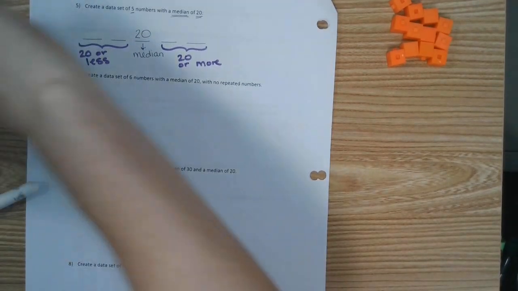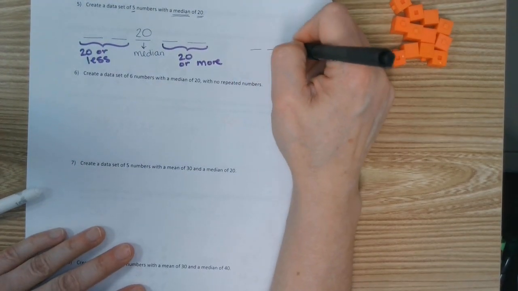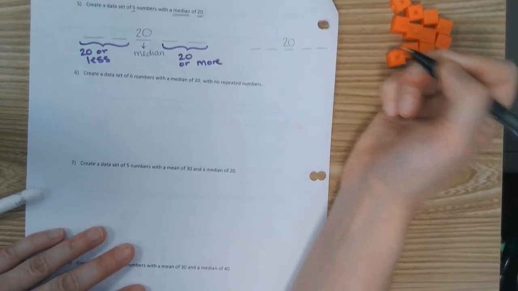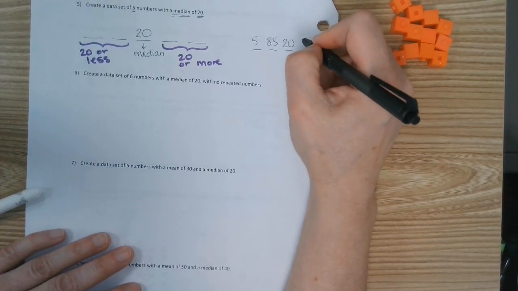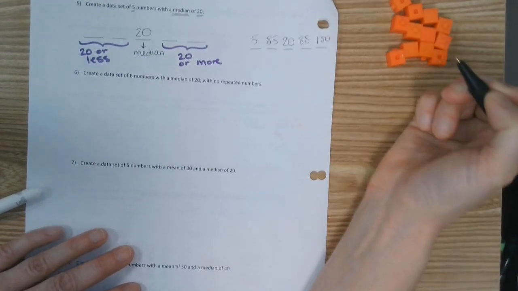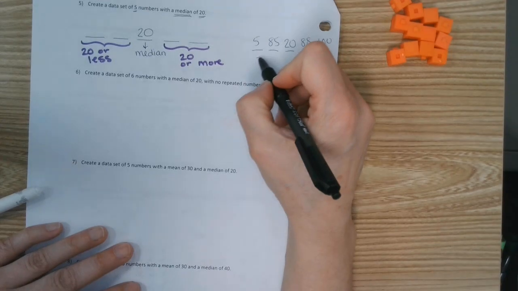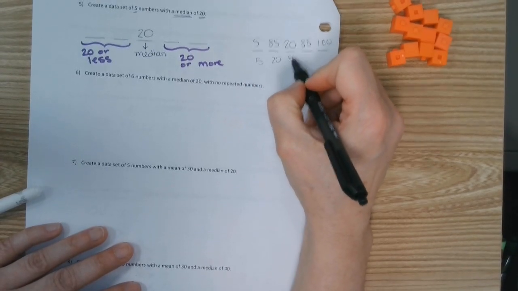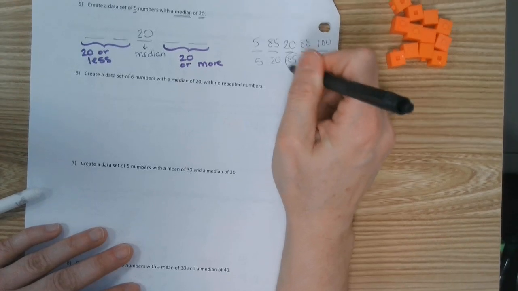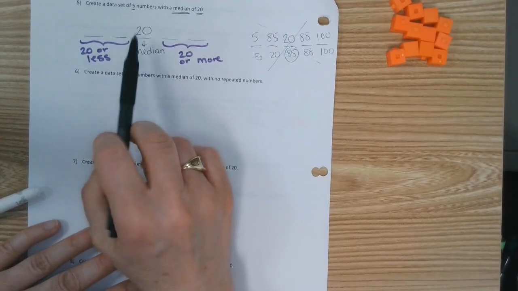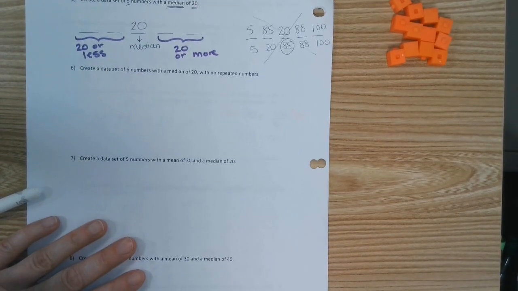So what I cannot do is something like this and say, okay, 20, well, I'm just going to fill in anything. So 5, 85, 88, 100, right? What's wrong with that is that if I put them in order, 20 is not my median anymore, now 85 is, right? So we don't want to do something like this. We want to make sure that we keep it so 20 is in the middle.